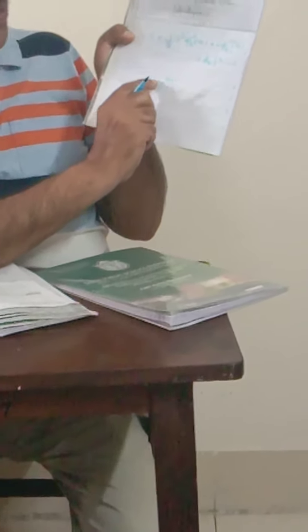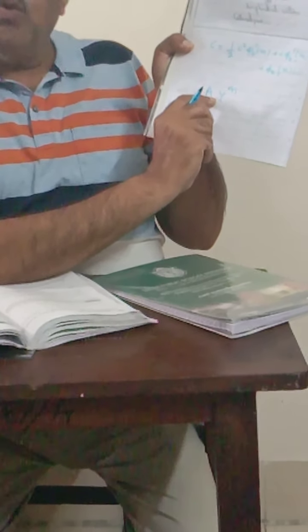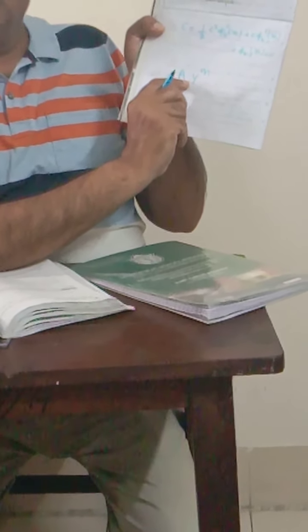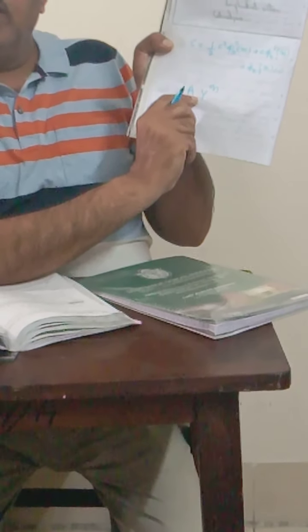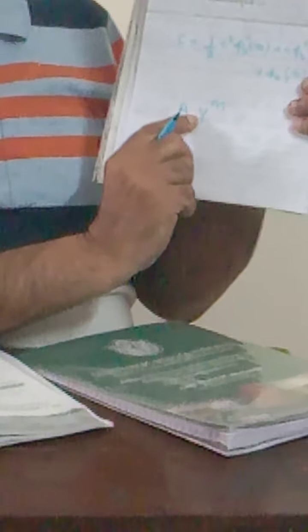And if the coefficient of y raised to the power n, means coefficient of highest power of y, is constant, then there is no asymptote of the curve parallel to the y-axis. If this coefficient is not constant, then asymptotes parallel to the y-axis are obtained by putting this coefficient a is equal to 0.